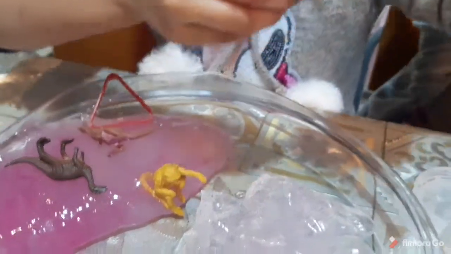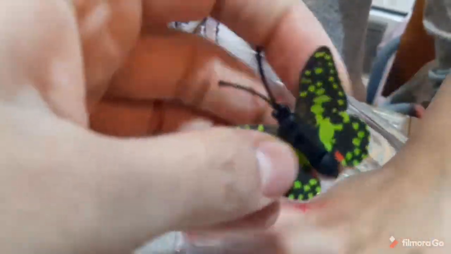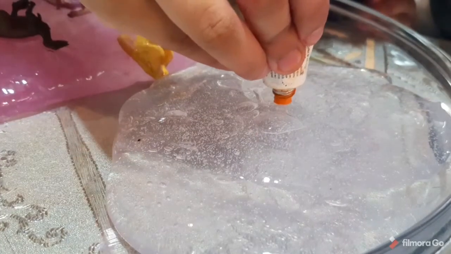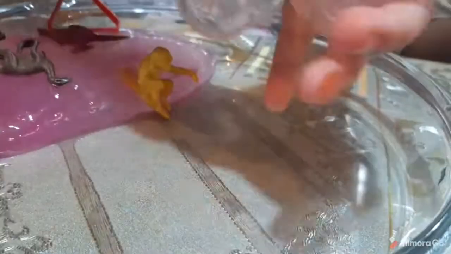This is gray, the color gray, gray, gray. Do you know what color this is? This is gray.